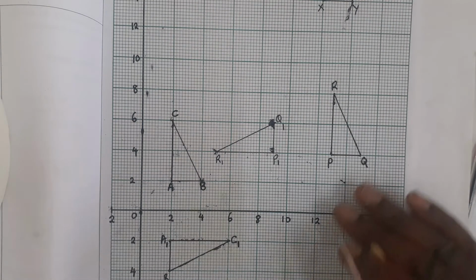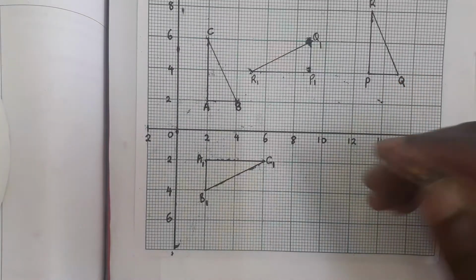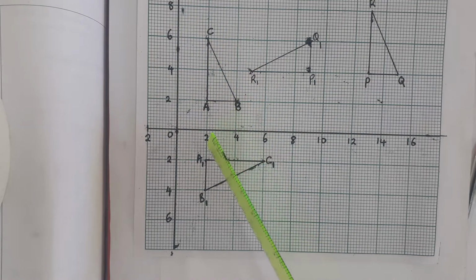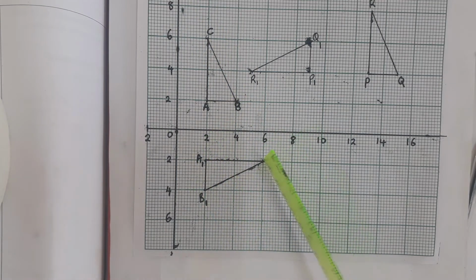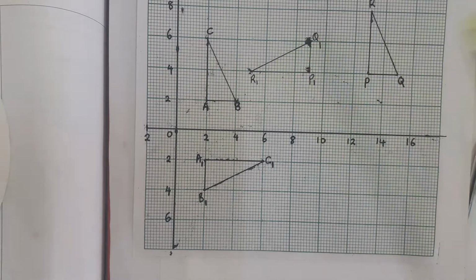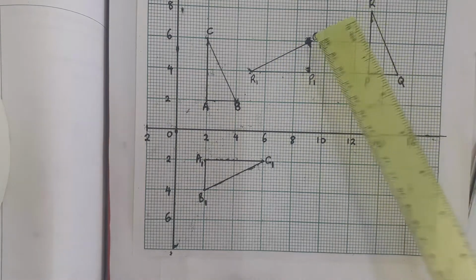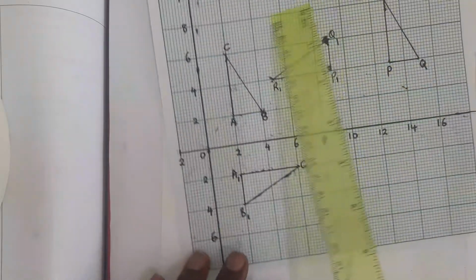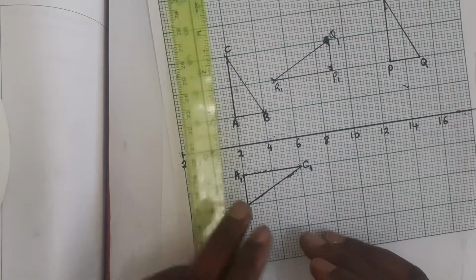Okay? So we are told that triangle ABC is mapped onto triangle A1, B1, and C1 by rotation. So find the center of what? Rotation. So what are we saying? We need to join 2 points, then bisect those 2 points. Okay?